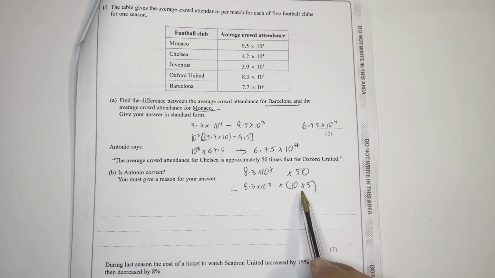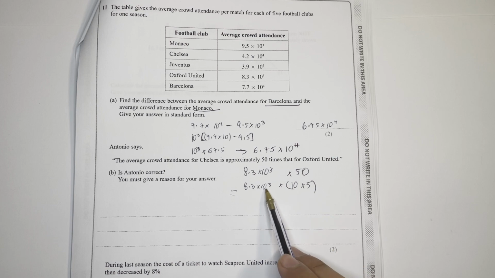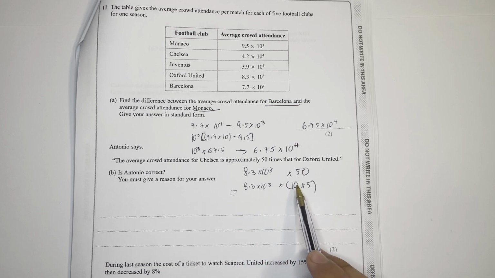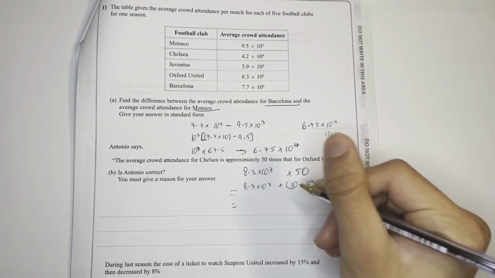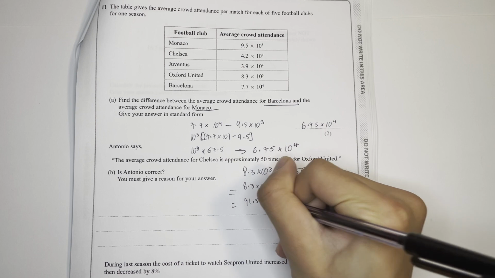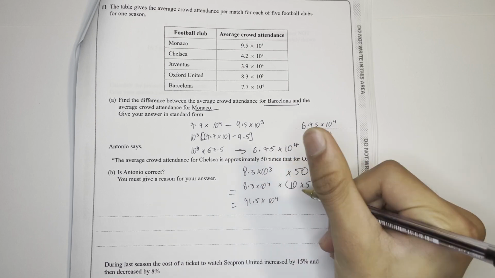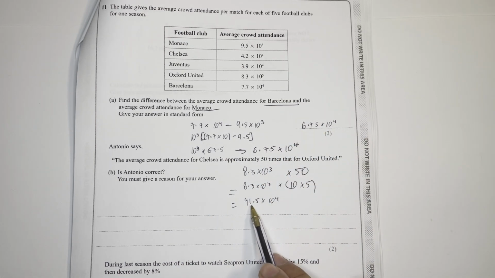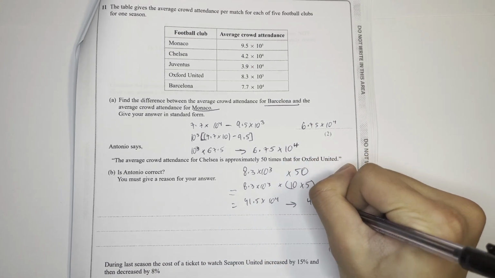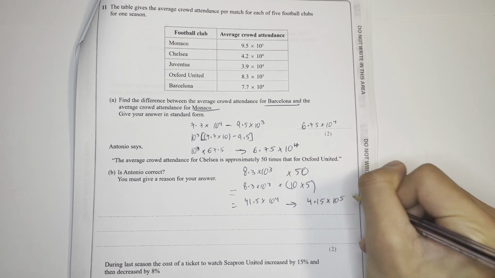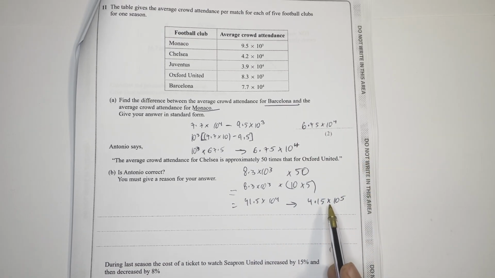What's nice about this is that the 10 to the 1 power, when you multiply it with the 10 to the 3, simply adds 1 to the power to give you 10 to the 4. And 8.3 is multiplied by 5 to give you 41.5 times 10 to the 4. However, this isn't written in standard form. Again, you have to divide by 10 here and add 1 to the power to give you 4.15 times 10 to the 5 as this value written in standard form.